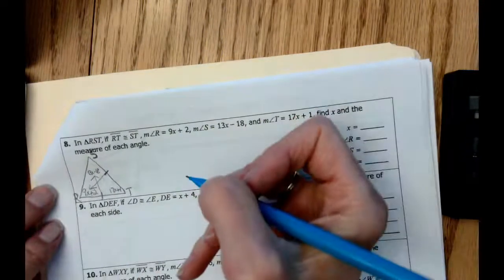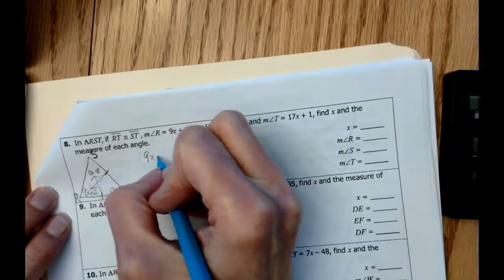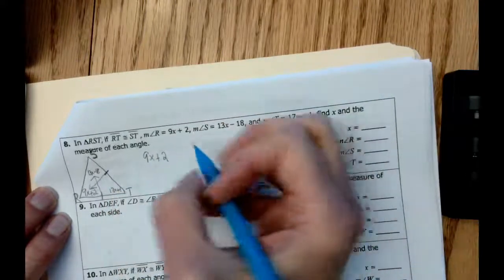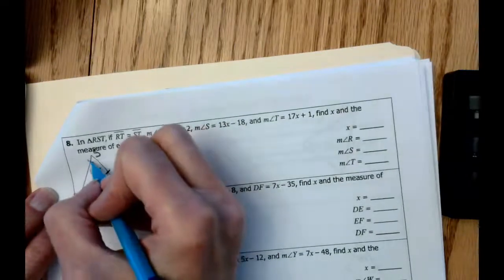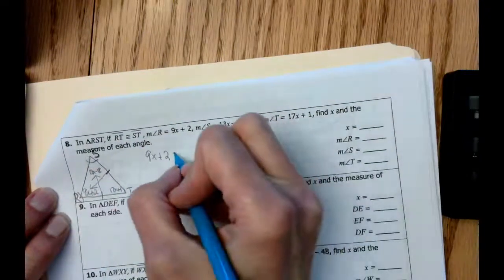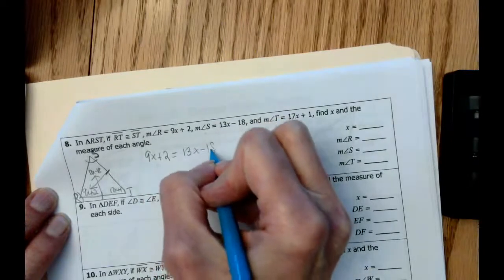So what we can say is that 9x plus 2, because that's angle R, is going to equal angle S, which is 13x minus 18.